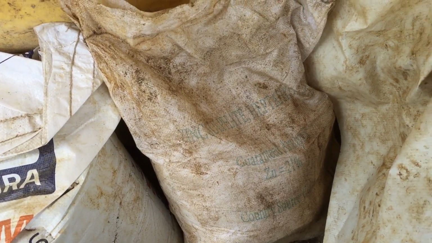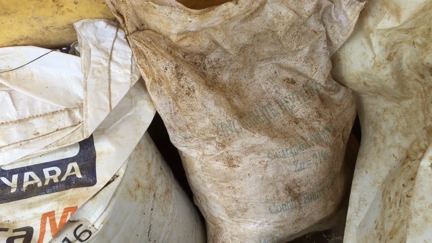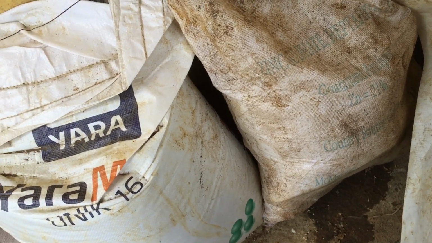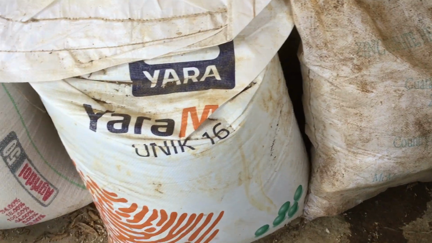Zinc sulfate for your ornamental plants, I don't think this is very applicable. Okay, so you don't need this one most of the time.